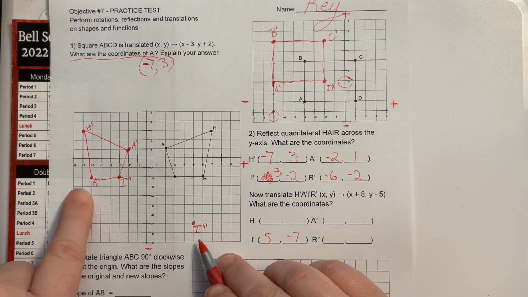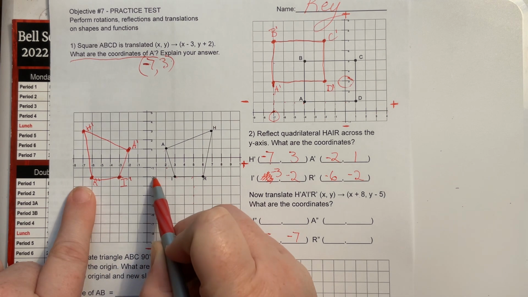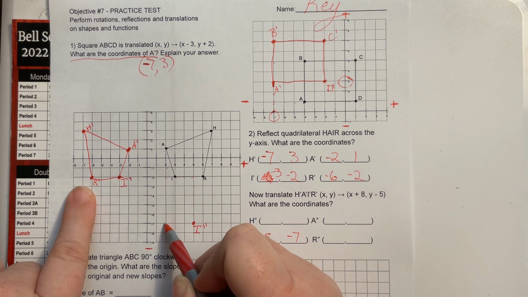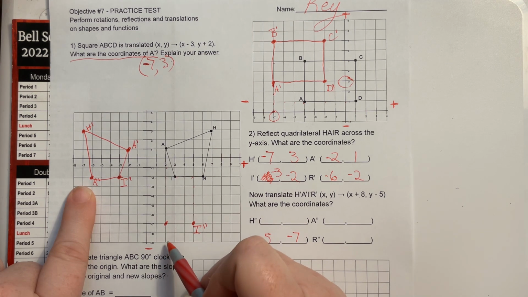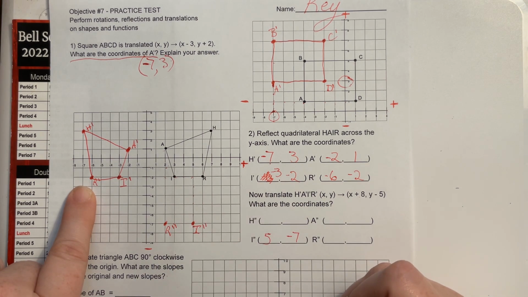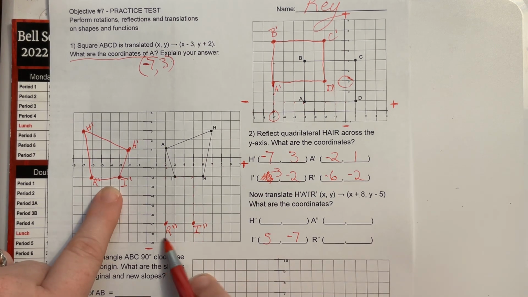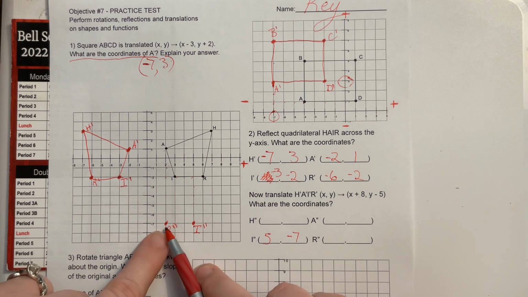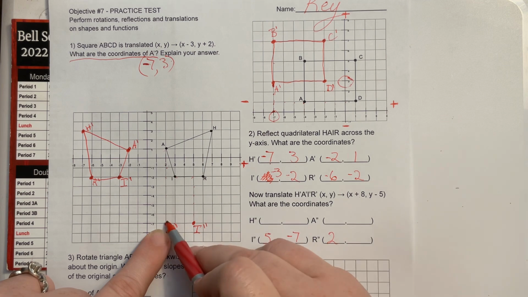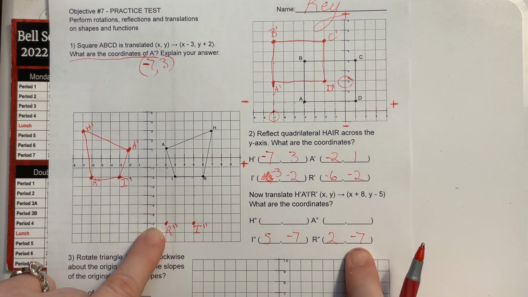All right, let's do another one. R. 1, 2, 3, 4, 5, 6, 7, 8, down 5. 1, 2, 3, 4, 5. There we go. R, 2 little marks. Okay, notice these 2, they're on the same line. So down here they should be on the same line. What is the coordinates of R? Looks like a 2 and a -7. Just like I, in a row.